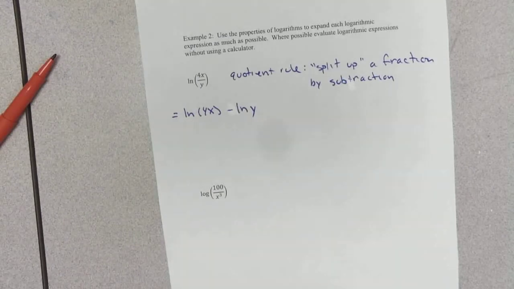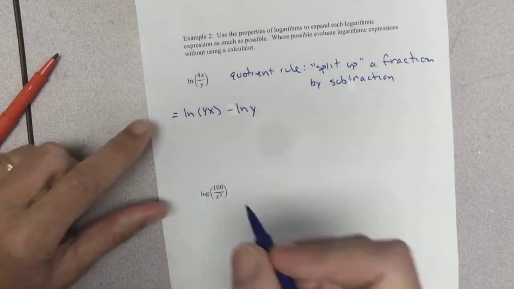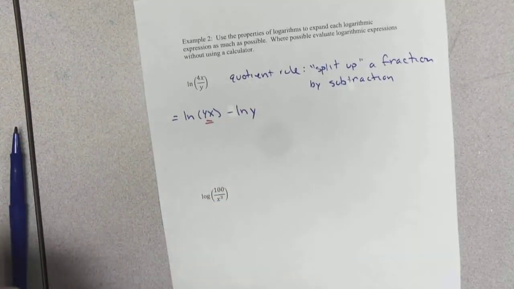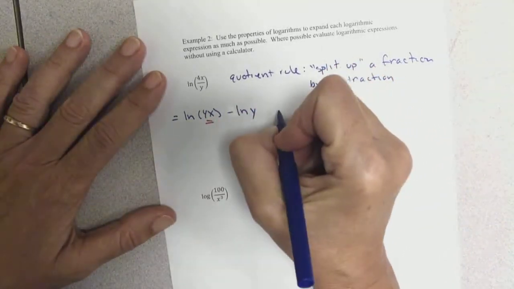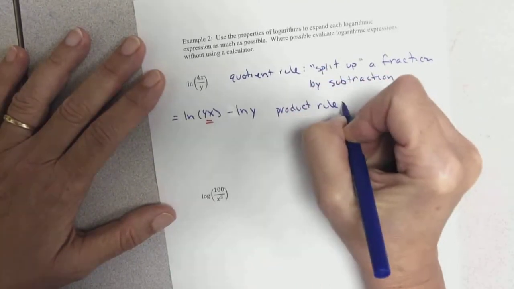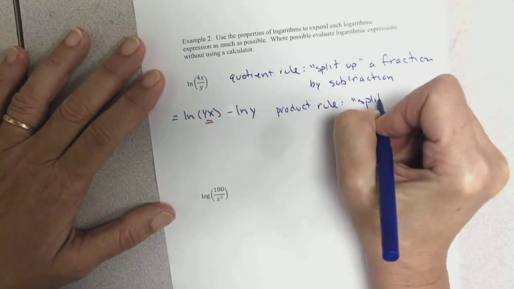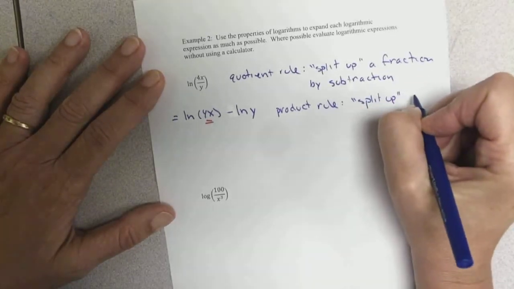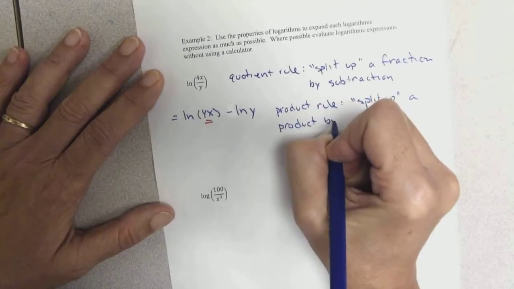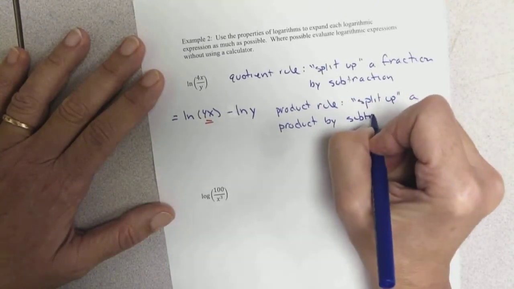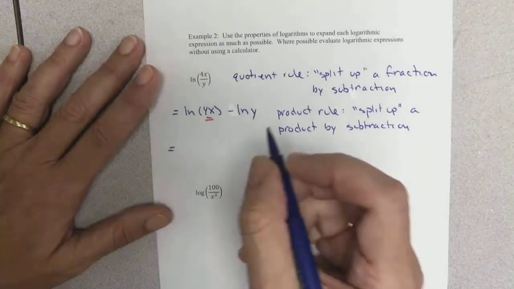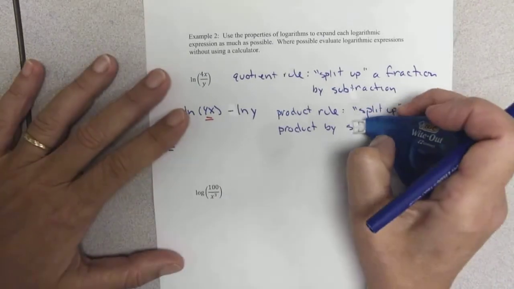Then I keep looking at the arguments. And so now I look right here, and I've got a product. So the product rule says I can split up a product by subtraction. And so this is going to become, God, not by subtraction.